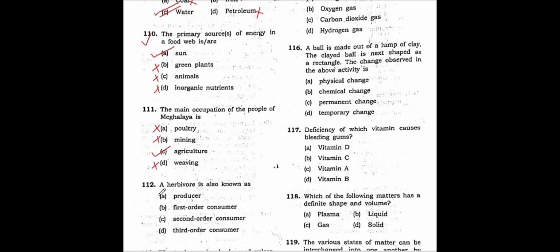Does it mean herbivore is known as producer? No, herbivore is not producer. Does it mean third order consumer? No. Second order consumer? No. The herbivores are the first order consumers. So the correct option here is option number B.